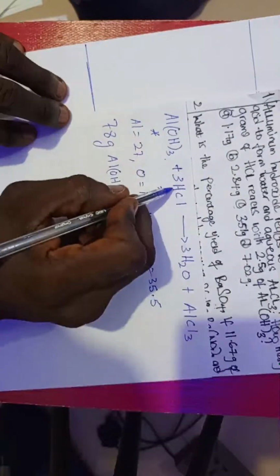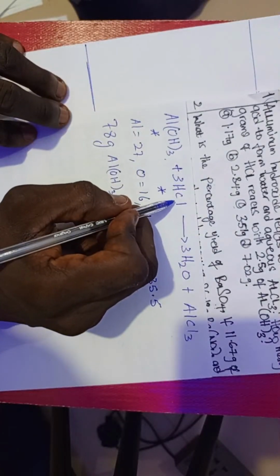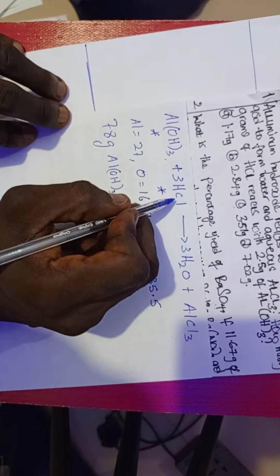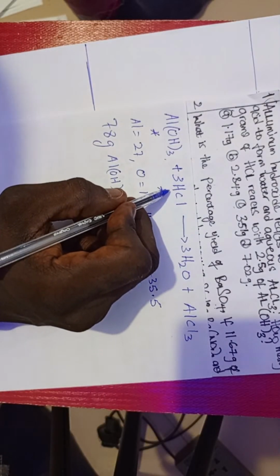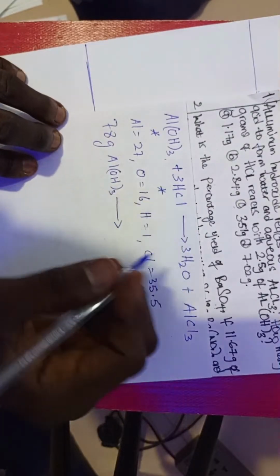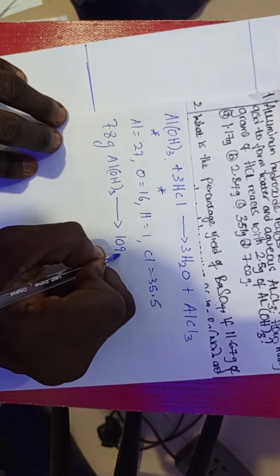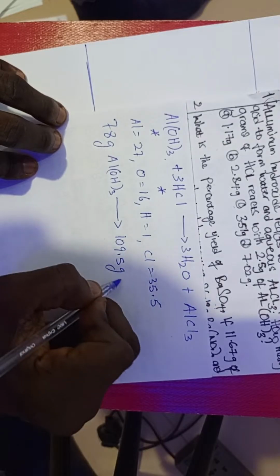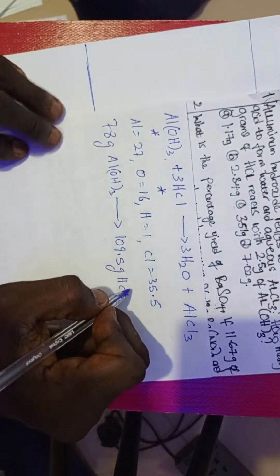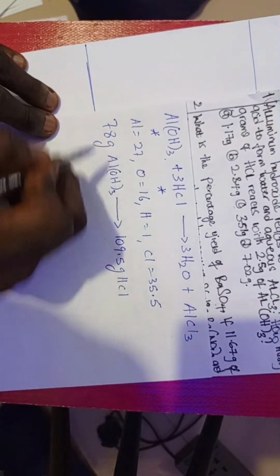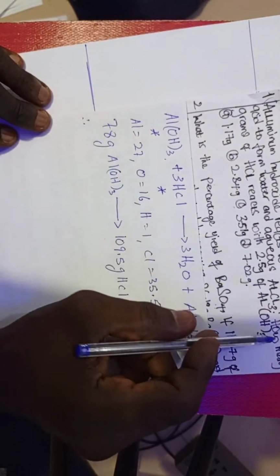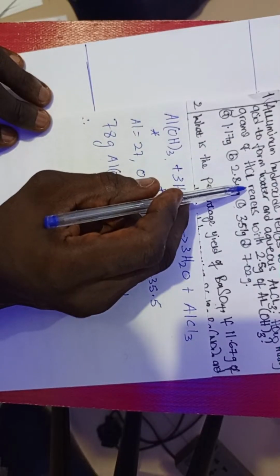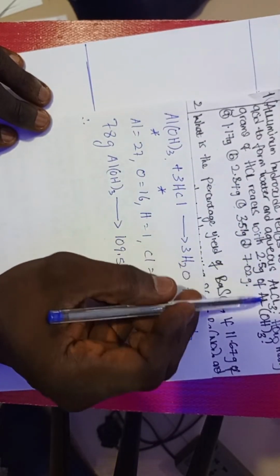So I know that hydrogen is 1 plus chlorine 35.5. That gives me 36.5. Then when I multiply that by 3, that is going to give me 109.5. So I have 109.5 grams of HCl. That is what I have from the balanced chemical equation. Now, the question is asking us, how many grams of HCl will react with 2.5 grams of aluminum?